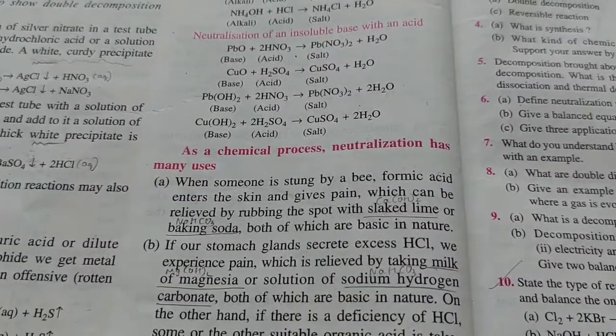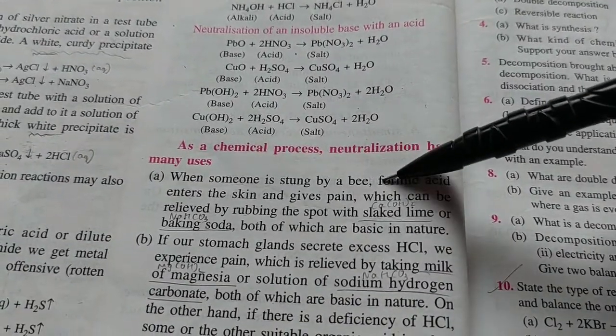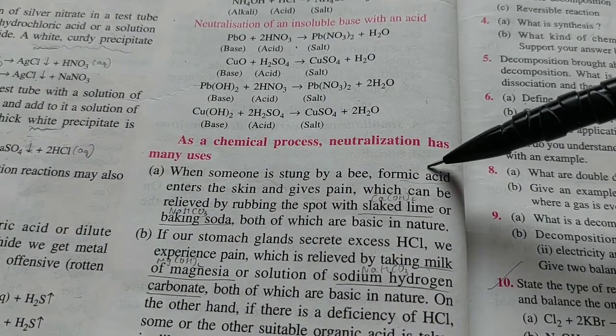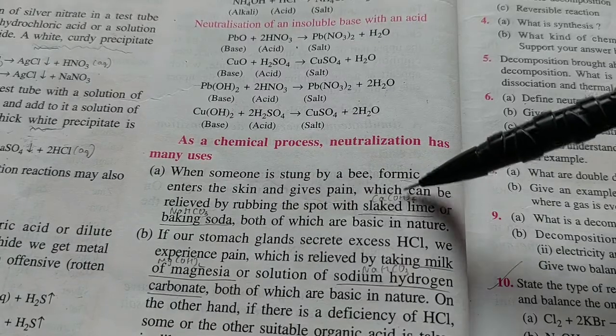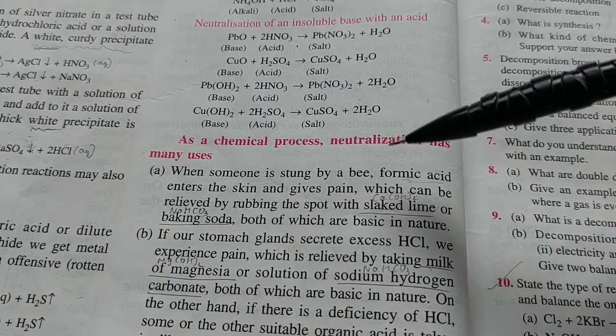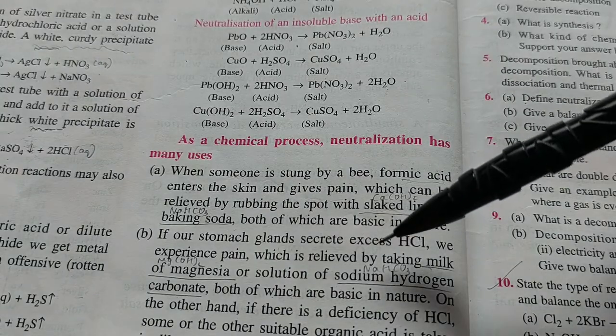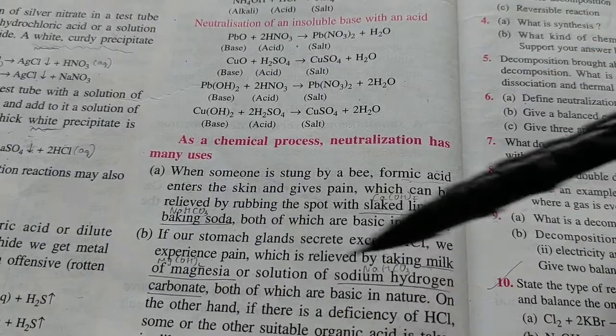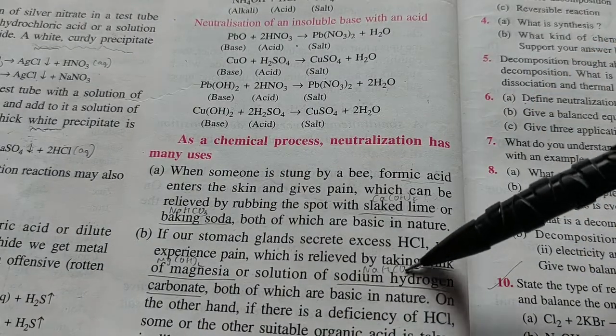Now, some applications of neutralization. If a bee stings you, it's painful because of formic acid. So to neutralize the acid, you use a base. You can use slaked lime, which is calcium hydroxide, or baking soda, which is sodium bicarbonate. They will neutralize the acid and give you relief. If you have acidity in your stomach, drink a base, like milk of magnesia, magnesium hydroxide, or sodium hydrogen carbonate, which is baking soda.